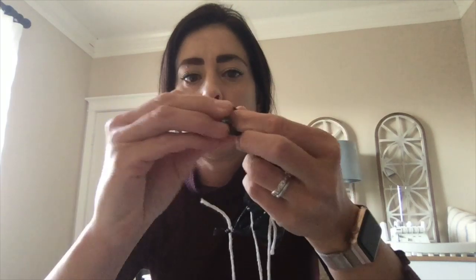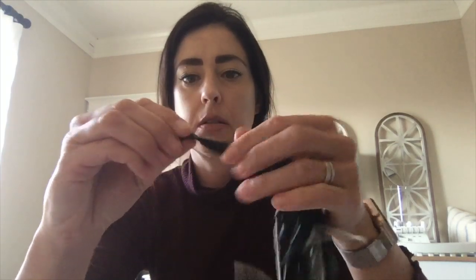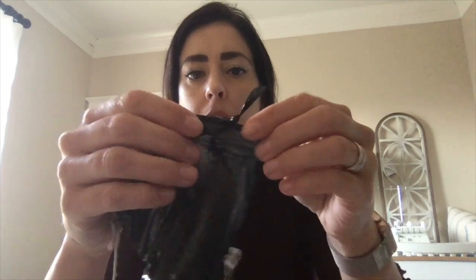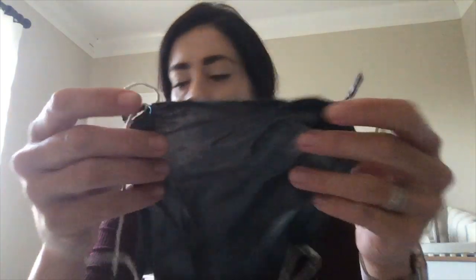Okay? And so what you're going to do is on each corner, you're going to take your baggie and tie it in a knot, okay? And that's going to give us a place to attach our string. So here's my knot. I already did it on my other 4 sides.